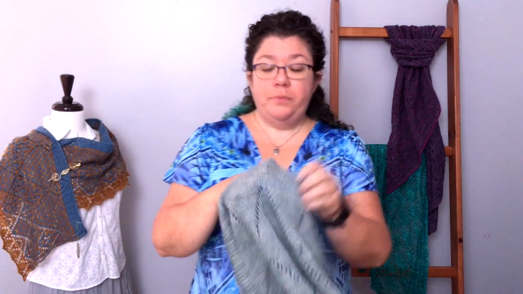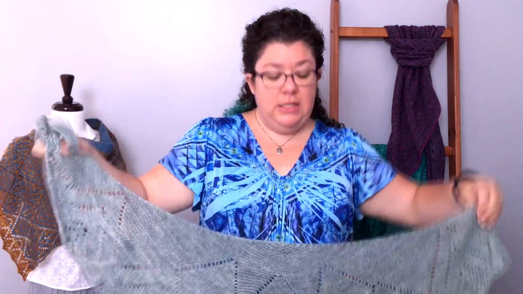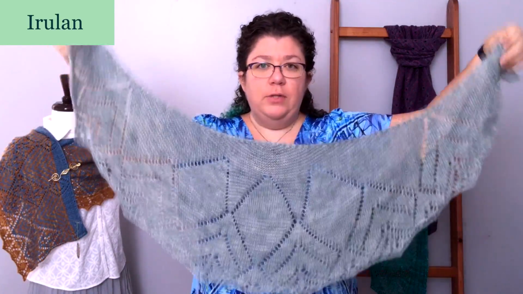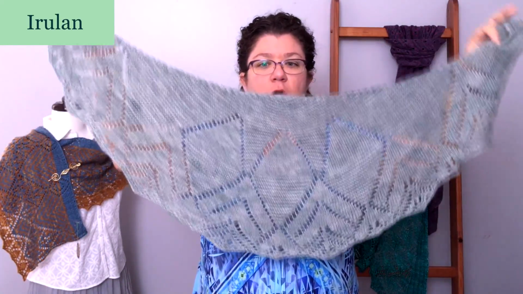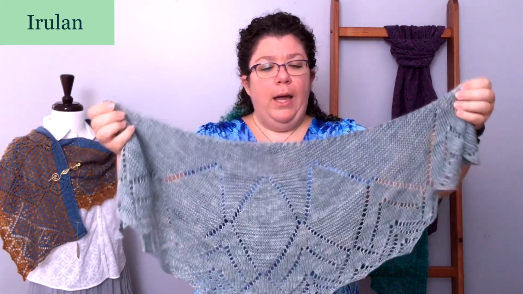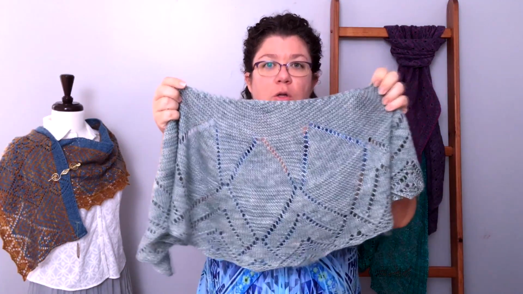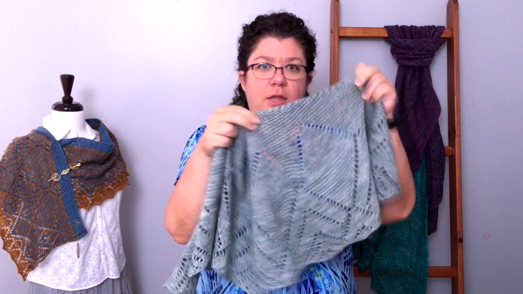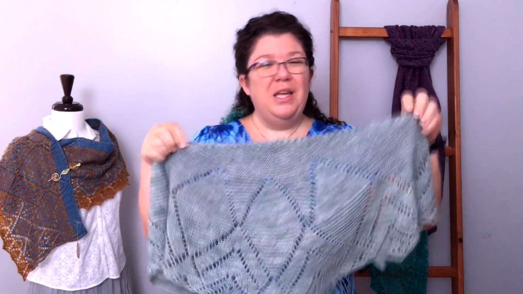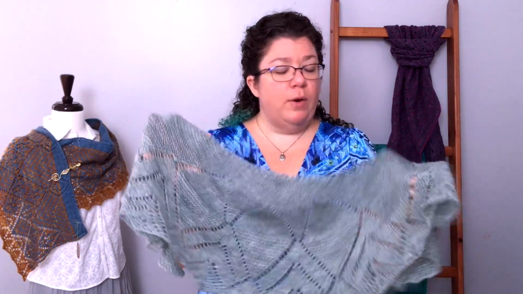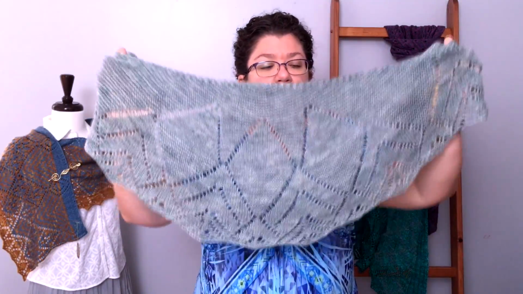So the first one I wanted to show you is called Irulan. And it is a fairly traditionally shaped crescent. One way you can shape a crescent is by putting all of your increases on this leading edge. This one isn't quite there. I have one that is shaped like that. It's called Each to Each, but it has gone to SSK with the dyer as a sample, so I don't have it right now. So this is the closest I have.